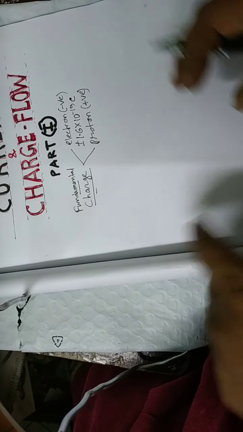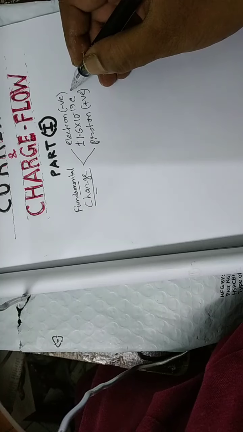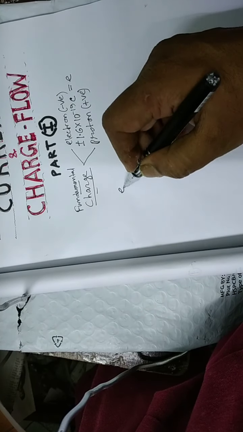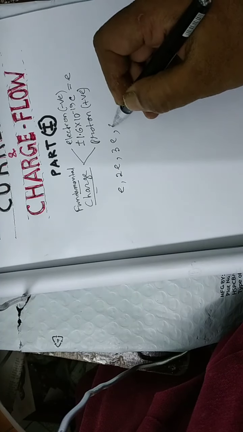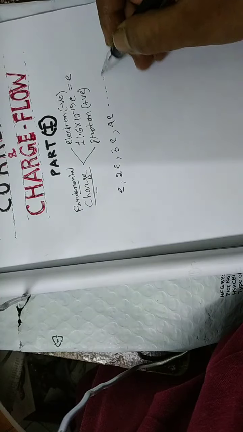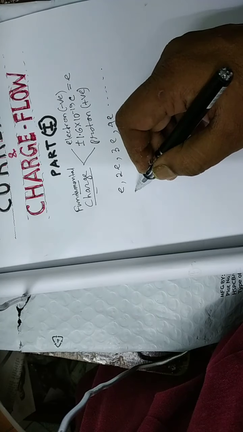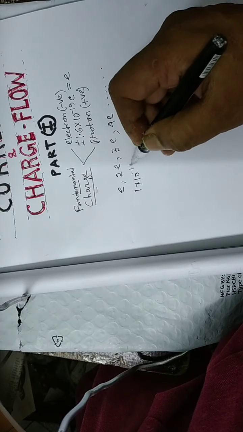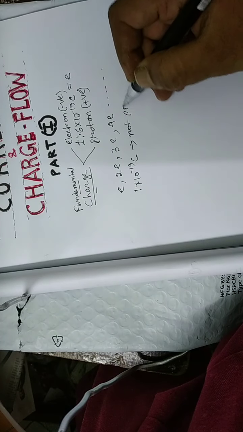Also the amount of charge is always taken as E. So it is E, 2E, 3E, 4E, etc. So you can't get 1 into 10 to the power minus 19 coulomb. Not possible.